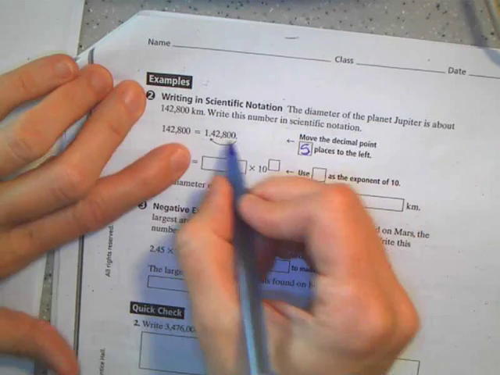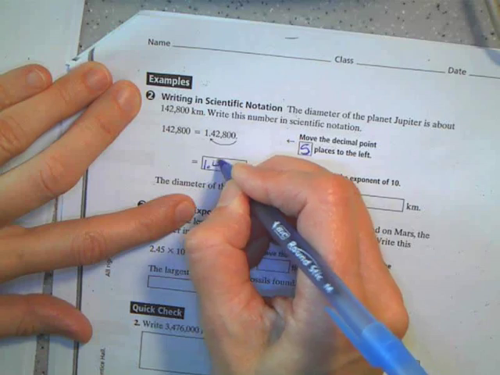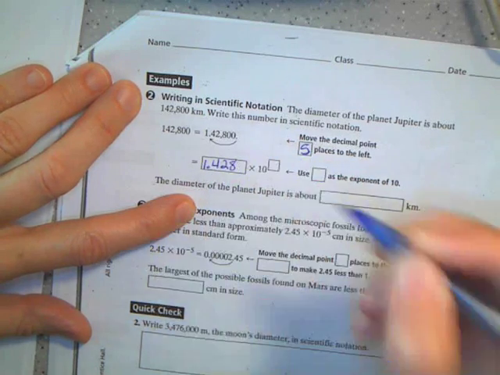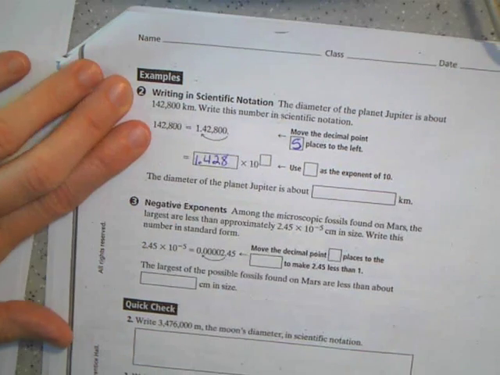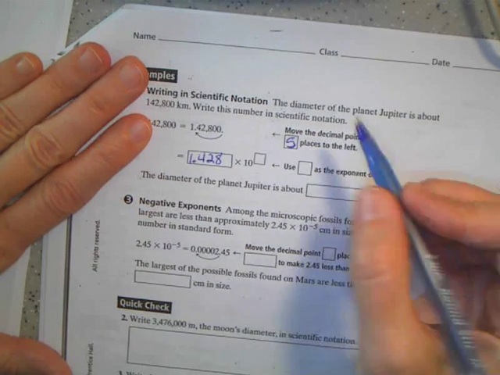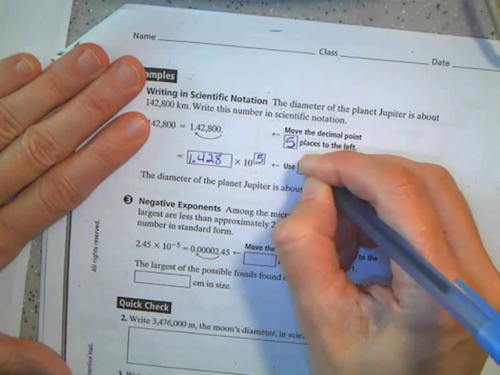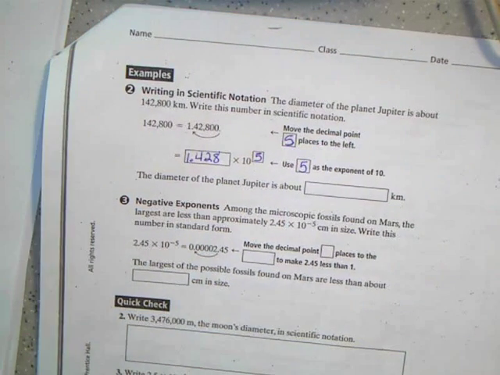Okay, so what I'm left with is the factor 1.428. Once I get to the zeros, I drop them because I'm trying to shorten the number a little bit. I'm going to use 5 as the exponent because I moved my decimal point 5 places.